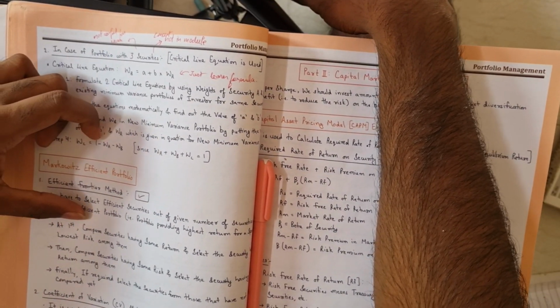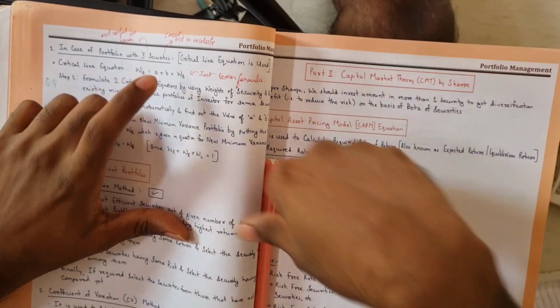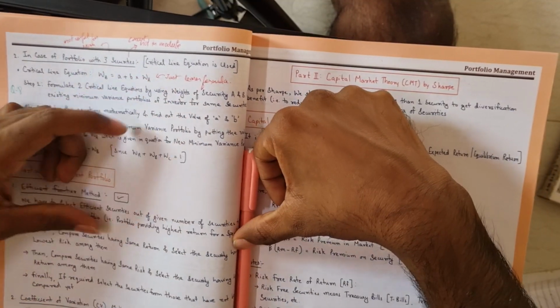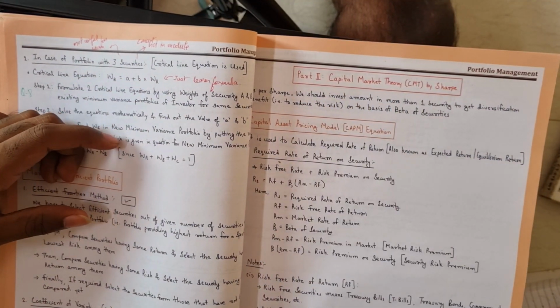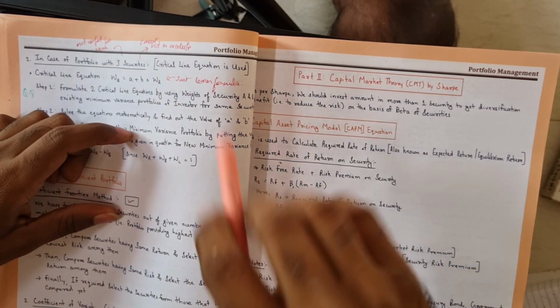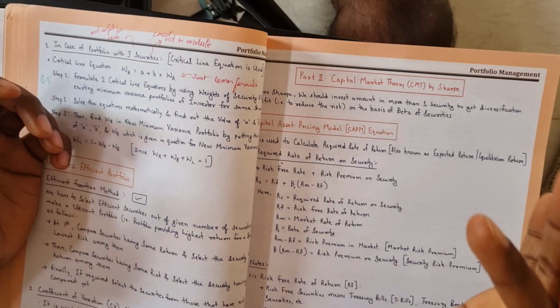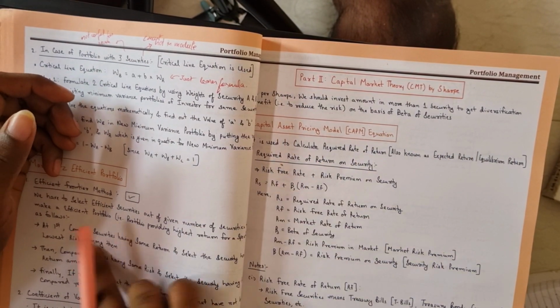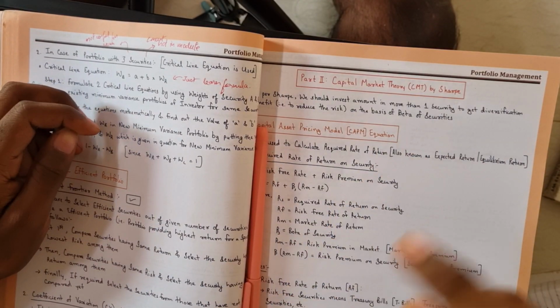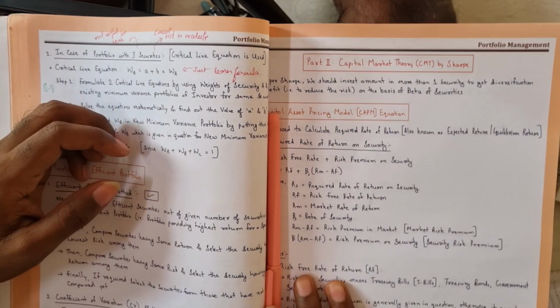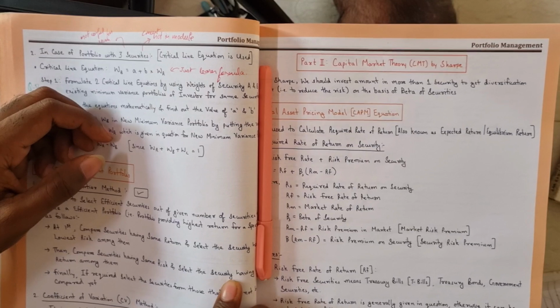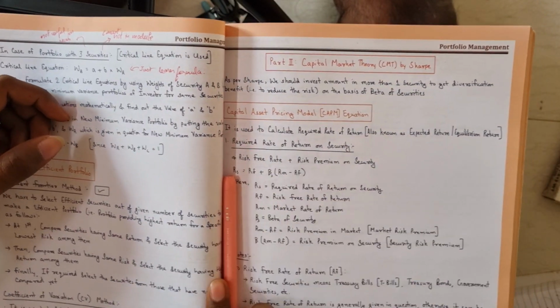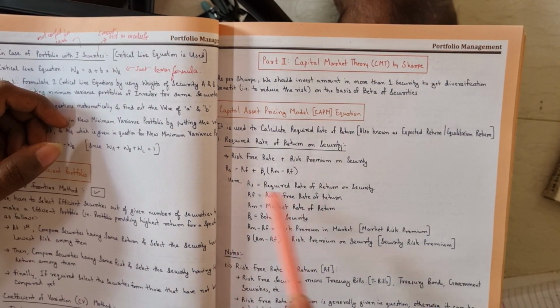So how will we do it? First we will compare securities having same return and select the security which is having lowest risk among them, okay. We will see securities having highest return, okay, and we will select those which are having lowest risk. Next, compare securities having same risk and select the security having high return among them, okay.